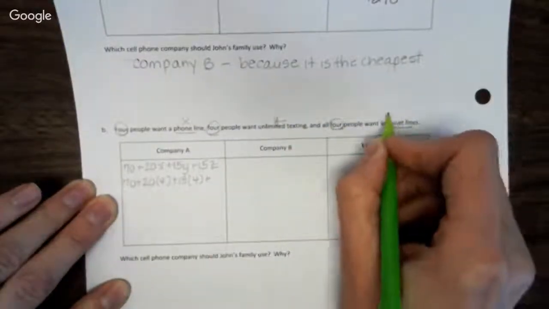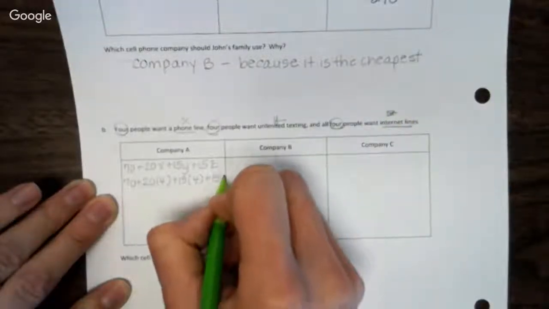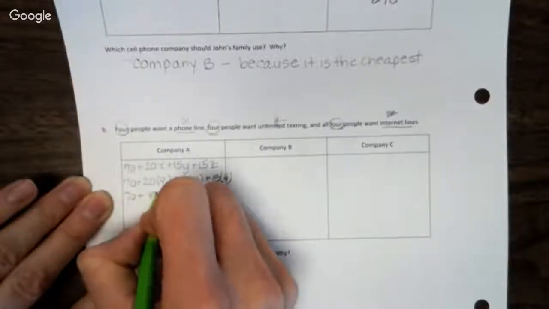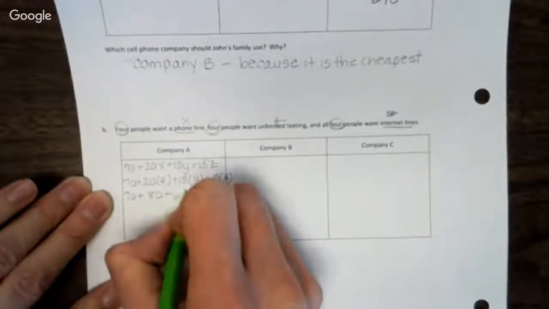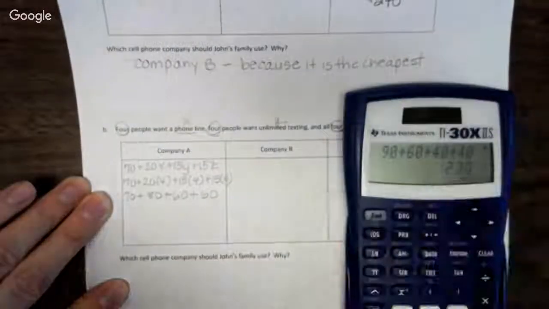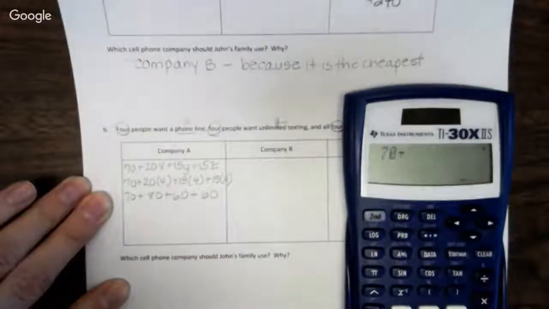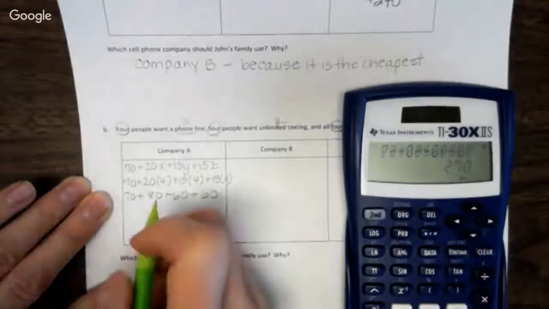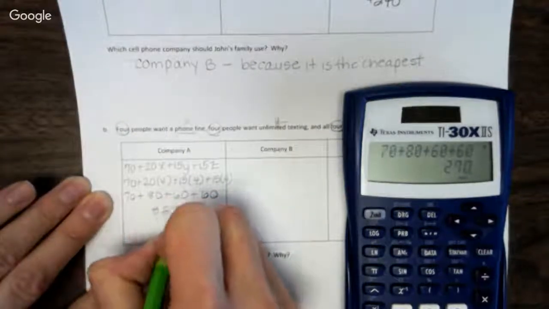And 4 people want internet. So 15 times 4. All right, I'm going to multiply first. 20 times 4 is 80. 15 times 4 is 60. 15 times 4 is 60. Let me grab my calculator here. I have 70, 80, 60, and 60, which is 270.